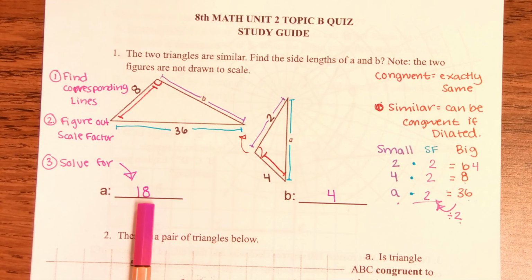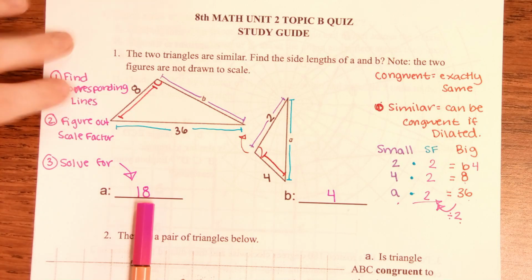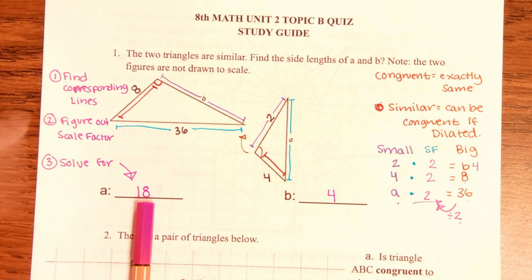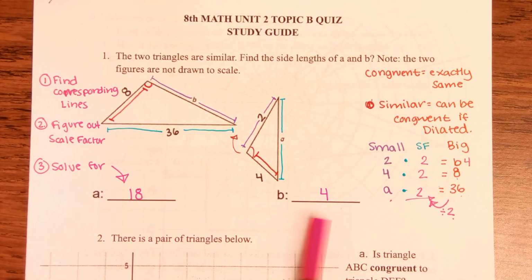Next, step 1, find corresponding lines. That was our color code. Step 2, figure out our scale factor. Step 3, solve for our missing variables. Do we follow? Yes, ma'am. Alrighty, cool.